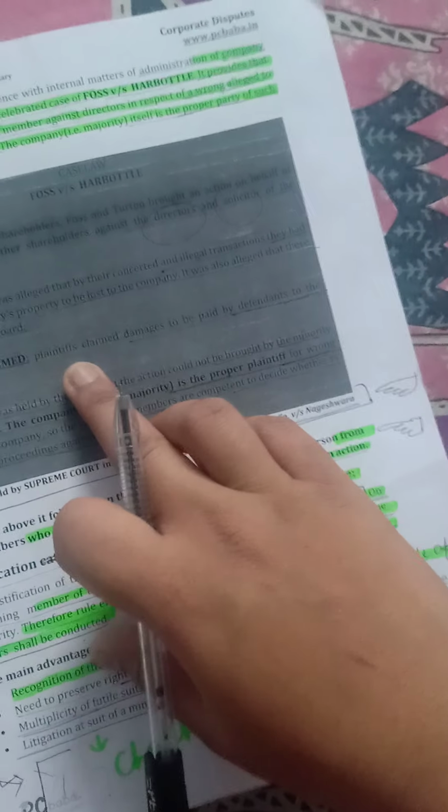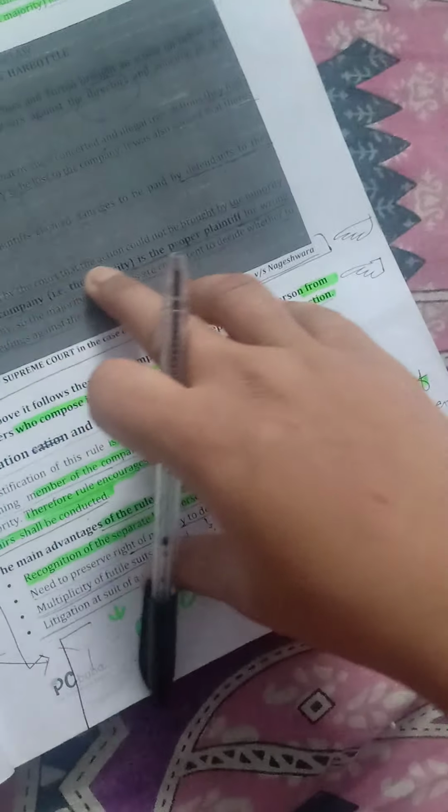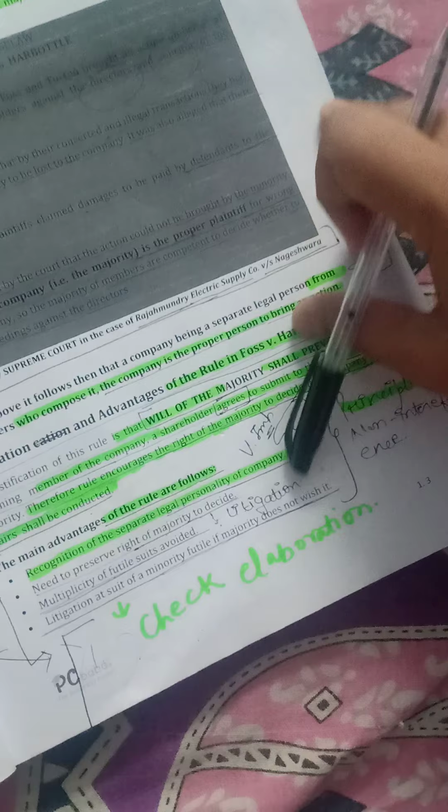They were asking for damages. The plaintiff claimed damages to be paid by the defendant to the company. Okay. Now, what verdict was given in this case? The verdict was that it was held by the court that the action could not be brought by the minority.